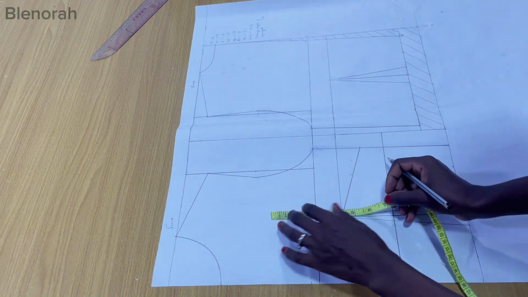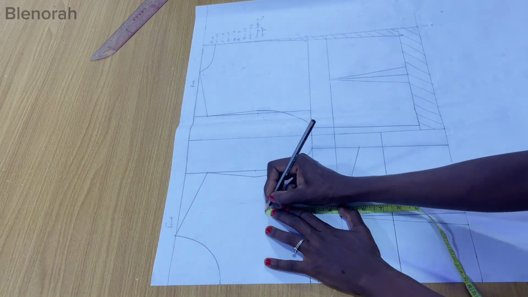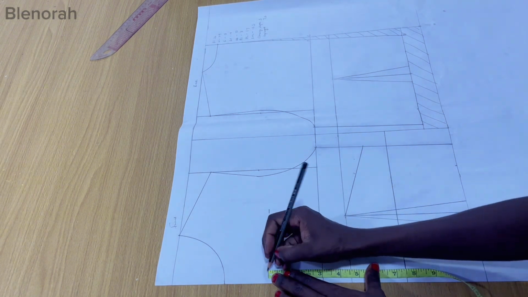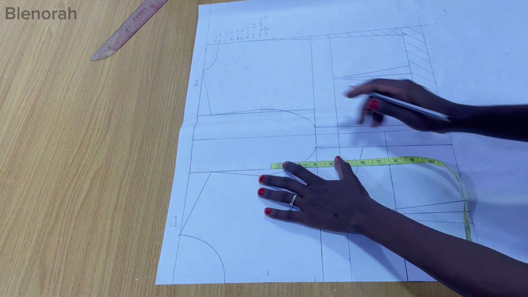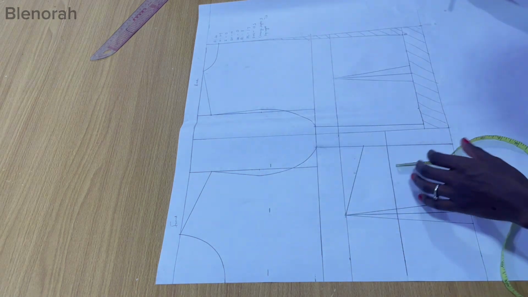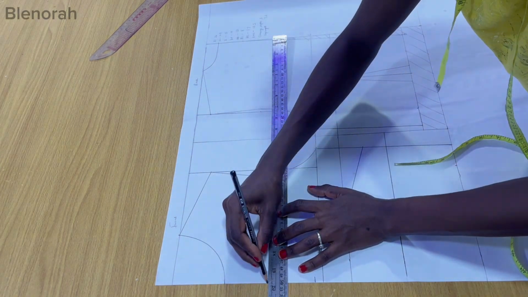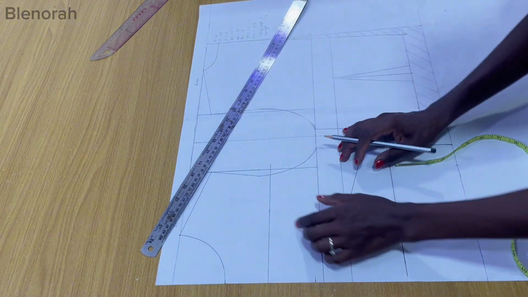And this is the 7.5. So did you see that? So what I'll do is to just mark the 7.5, and draw a straight line. So I've marked it, and then this is my 5.